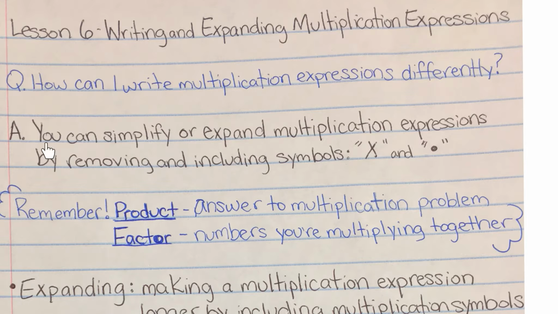Your answer looks like this. You can either simplify or expand multiplication expressions by removing and including the symbols. Like the X symbol means multiply and the dot symbol means multiply. Okay, so we can make things bigger by including them, and we can make things smaller by removing them and actually doing the math. So a couple things to remember when we are learning how to write these mathematical expressions.